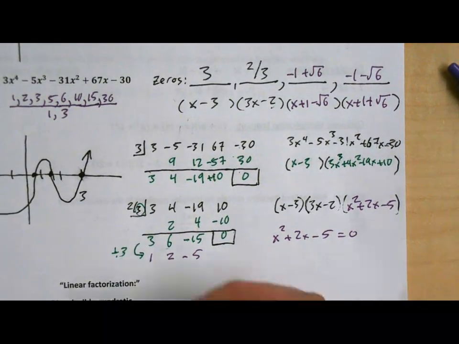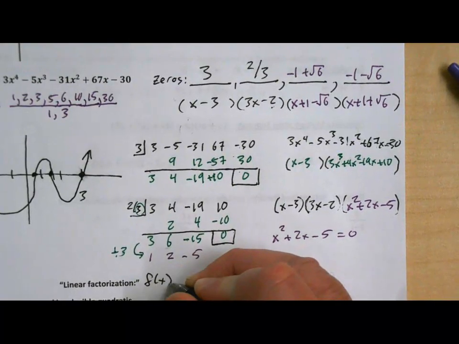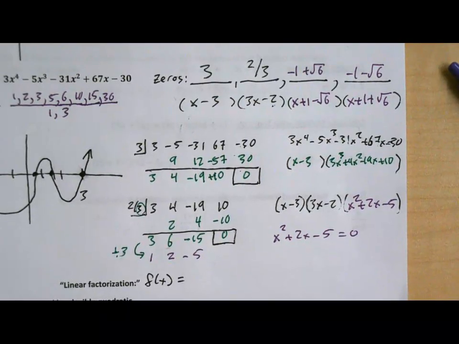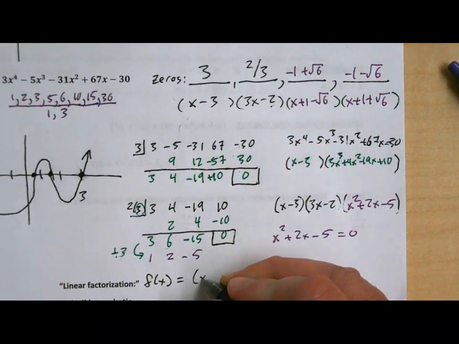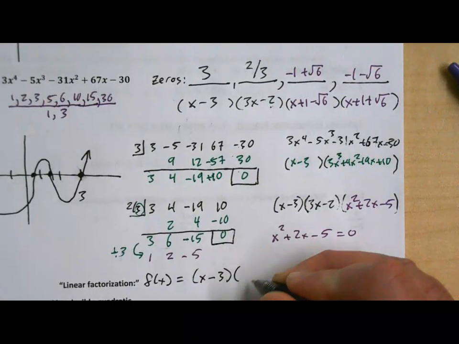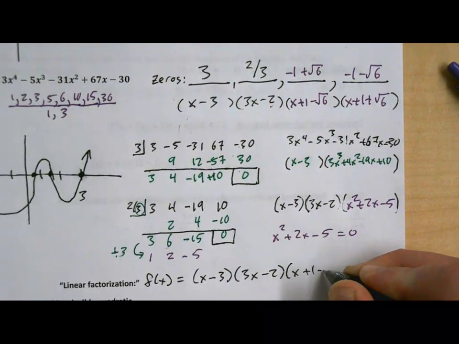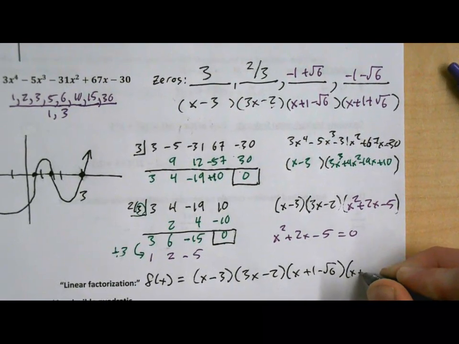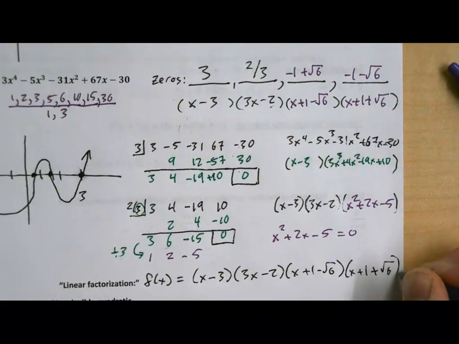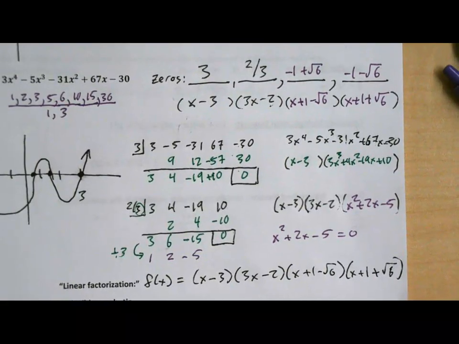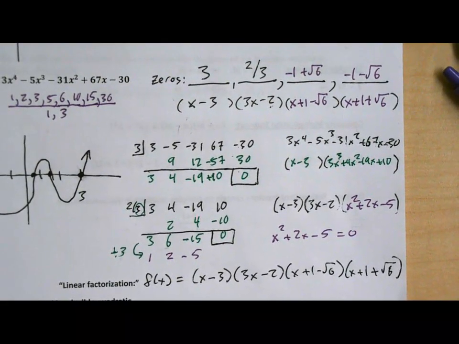So your assignment's going to ask for both of these in different parts. If they ask for a linear factorization, we would say our factors are x minus 3, 3x minus 2, x plus 1 minus root 6, and x plus 1 plus root 6. When we're writing factors, we don't use plus or minuses. So you are actually going to have to write out both versions of those.